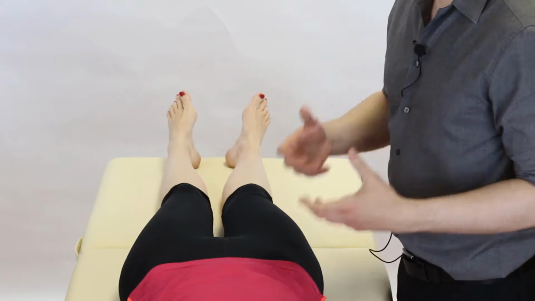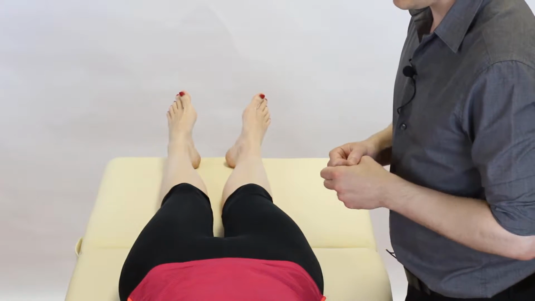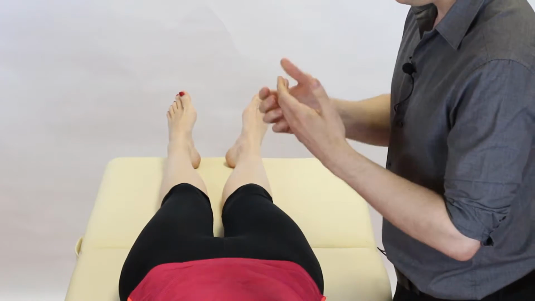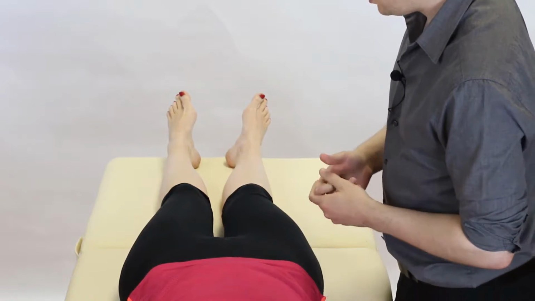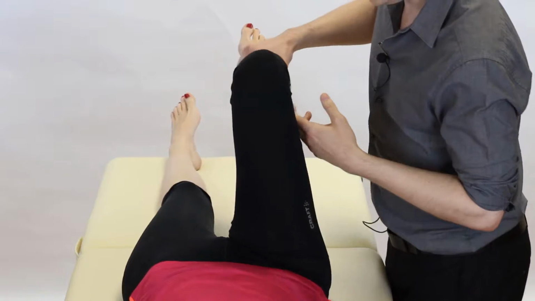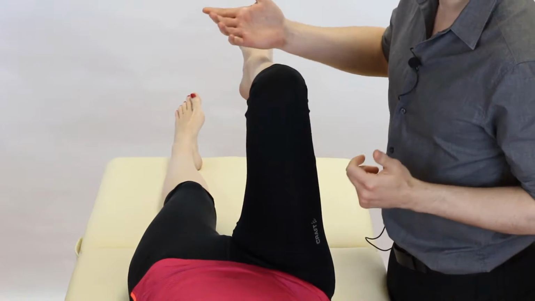So now we're going to test a passive range of movement of the hip into internal rotation. As a therapist, we're going to be standing on the same side of the hip being tested. The patient is going to be supine. We're going to start by bringing the hip into a 90 degrees flexion position. This is the starting point. From here, our handling is as so.